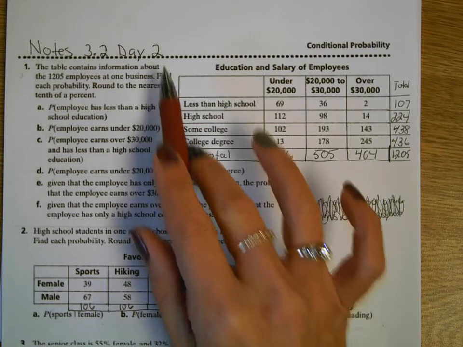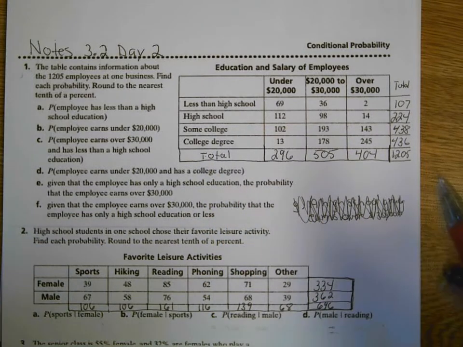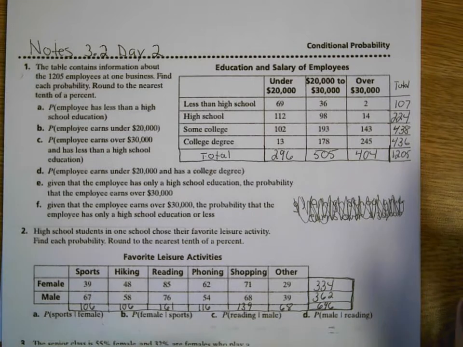Okay, we're starting 3-2 day 2. I'm going to spend an extra day here because this section and the next one, once you get both of them going, they get a little confusing. So we'll do a little extra practice here before we move on.